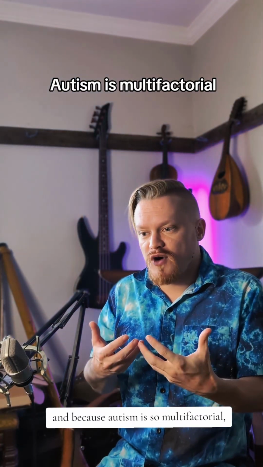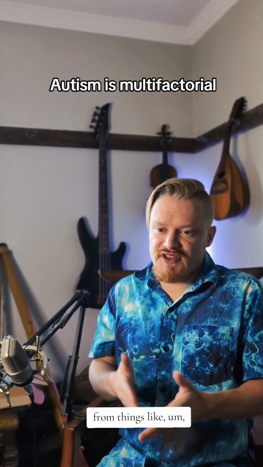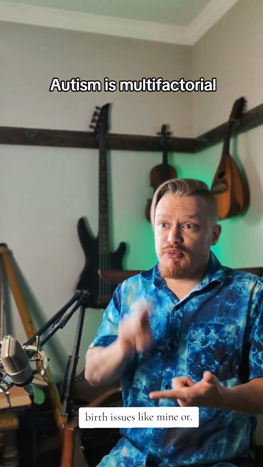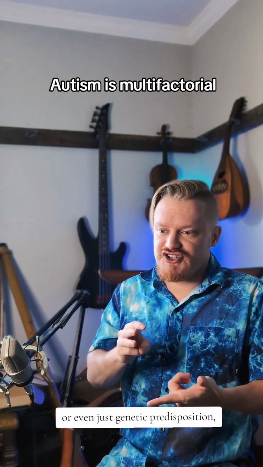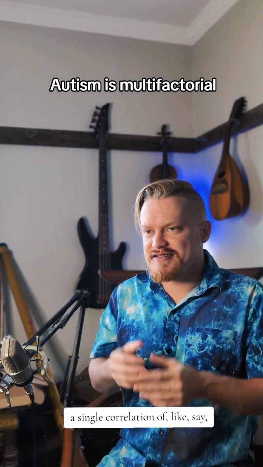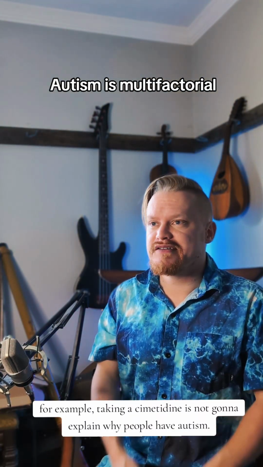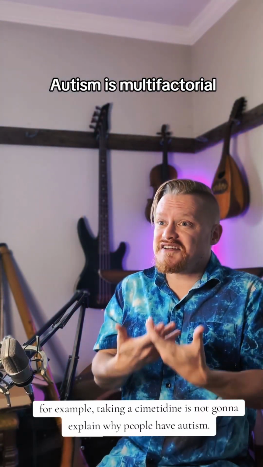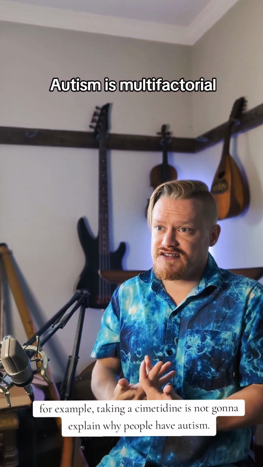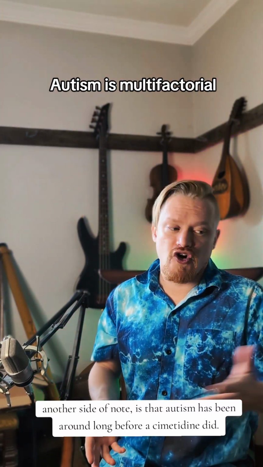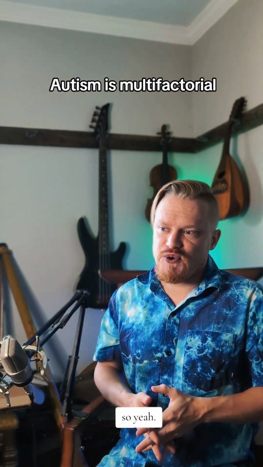And because autism is so multifactorial, from things like environment to birth issues like mine, or even just genetic predisposition, a single correlation of, say for example, taking acetaminophen is not going to explain why people have autism. Another side note is that autism has been around long before acetaminophen did. So, yeah.